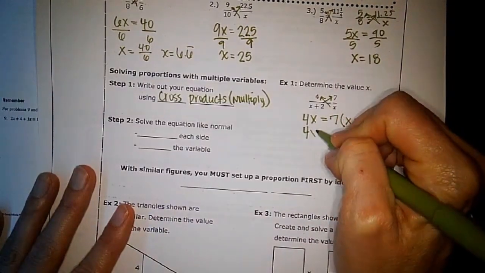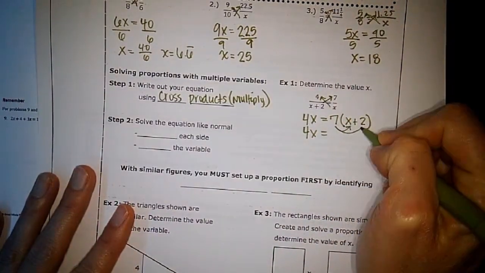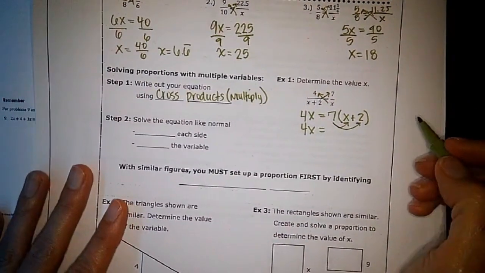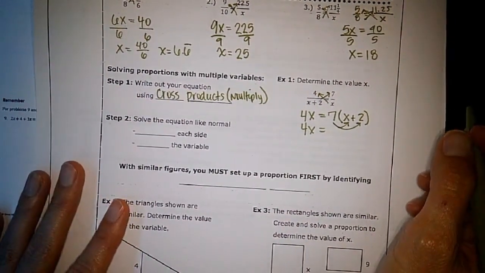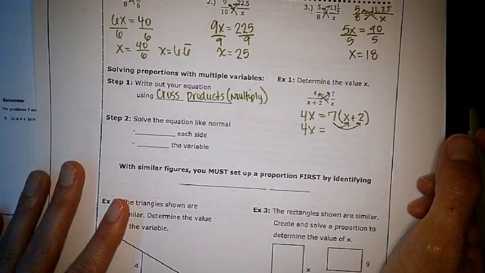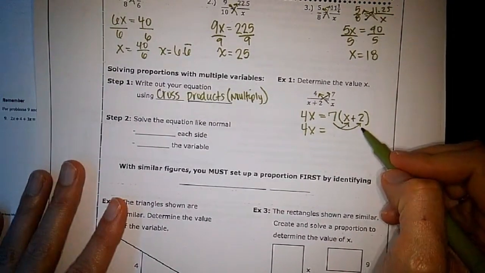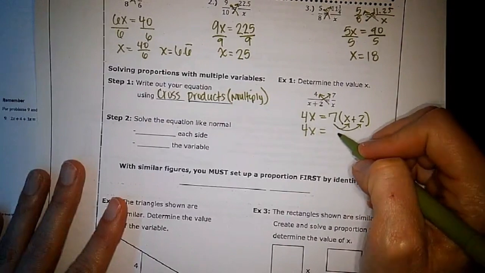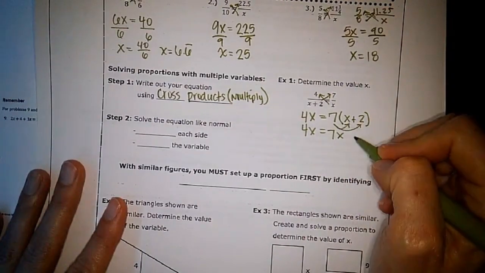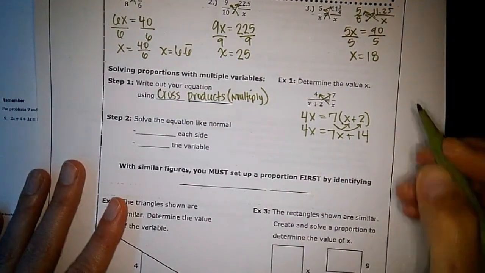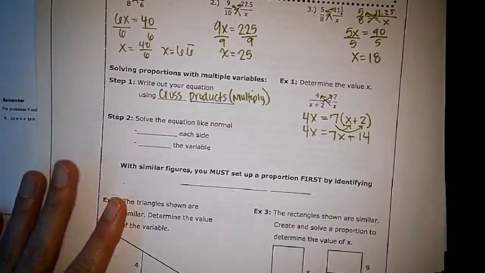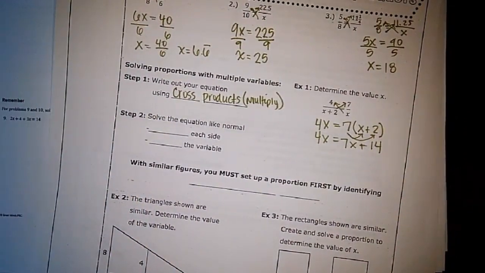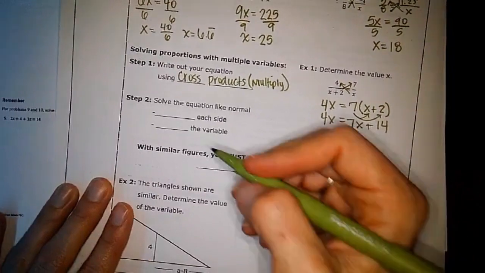So then we get 4x equals, now we're going to use the distributive property. Remember? Ms. Goday calls them what? You remember? Arrows be popping. So the arrows be popping into the parentheses. So 7 times x is 7x. 7 times 2 is 14. Okay, so now we need to simplify each side. So we simplified one step, so simplified each side.